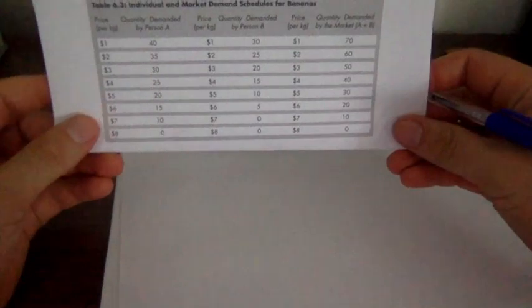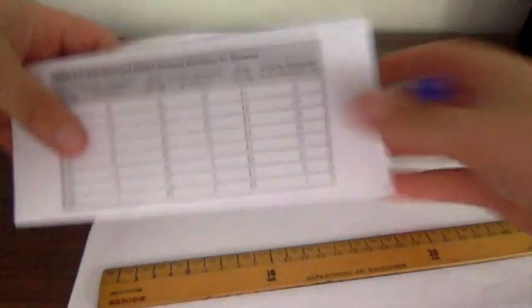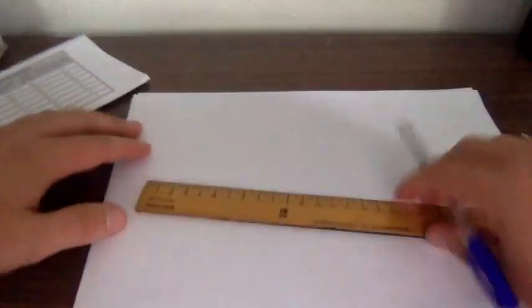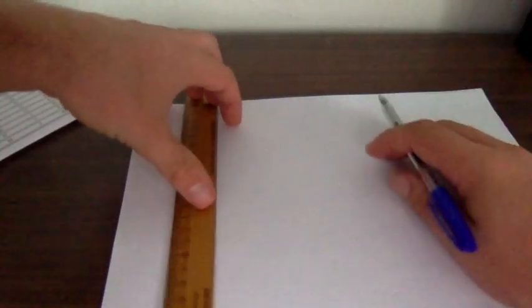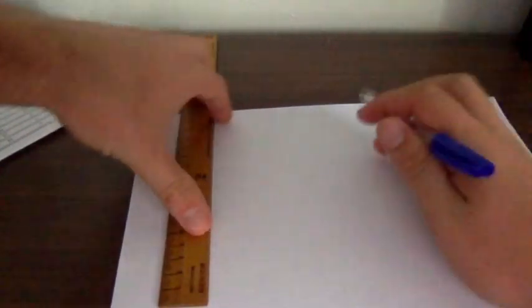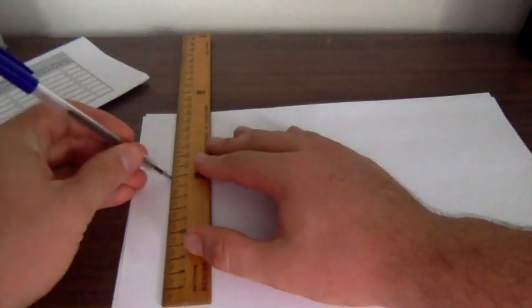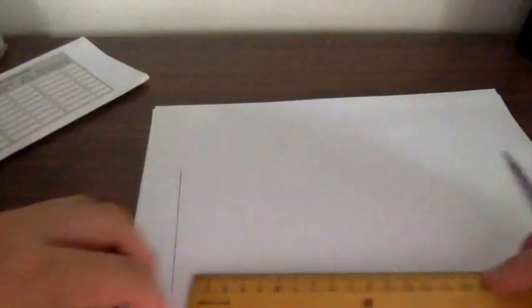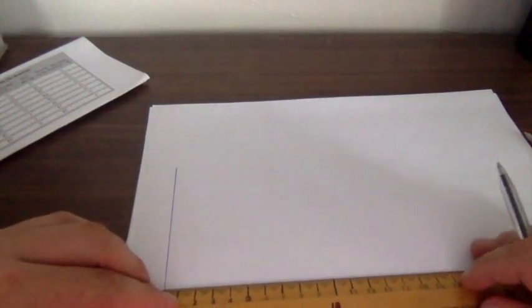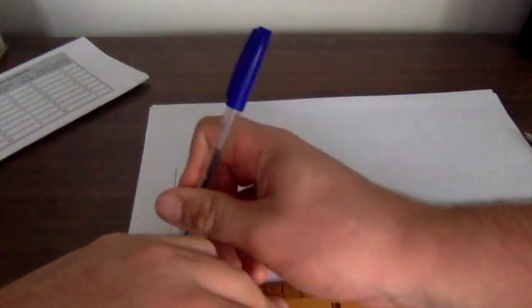What we want to do now is graph this. These are our totals. For price, we'll put this on the vertical axis, and we'll give ourselves enough room so that we can go above and beyond.